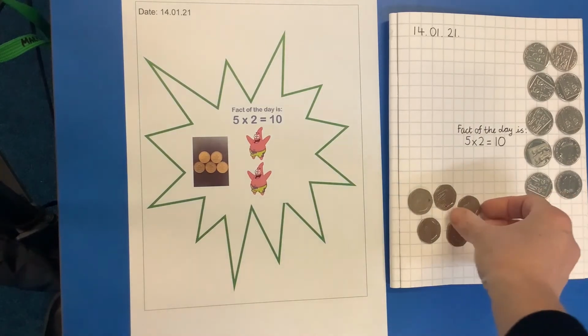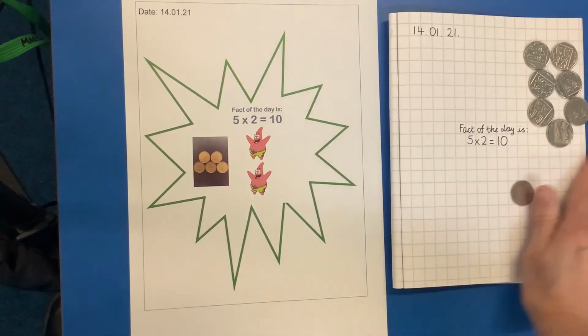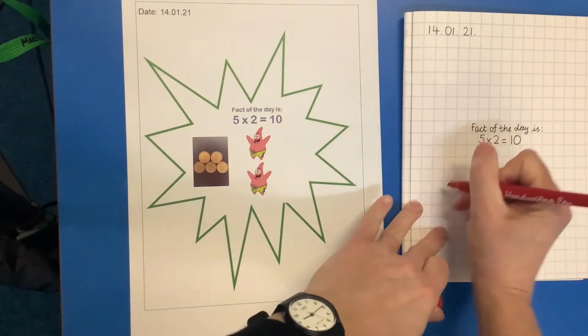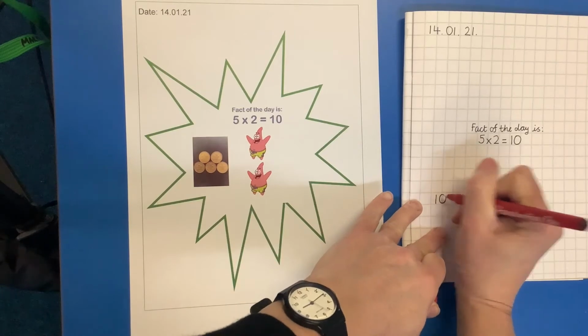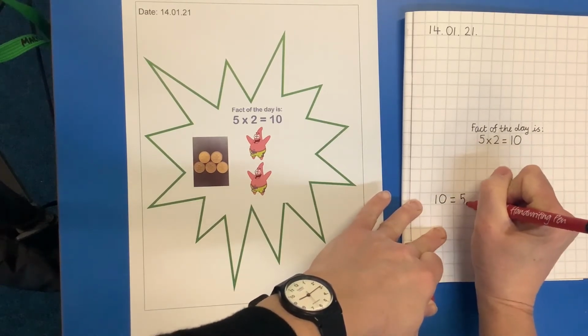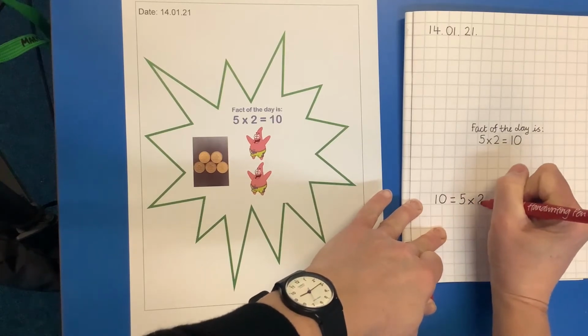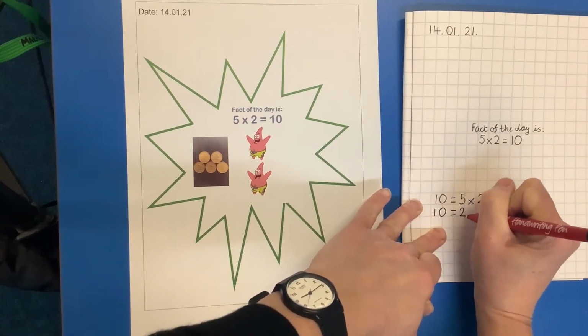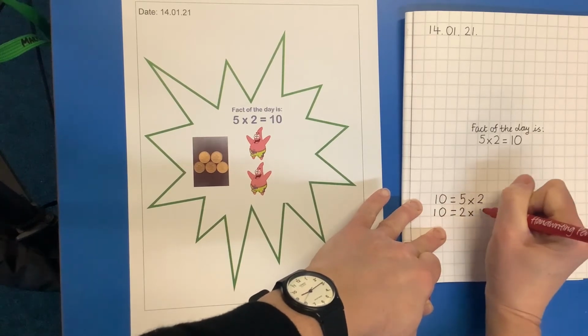And don't forget, I also introduced the idea yesterday that you can start off with the big number. So this one I will write for you. Don't forget, children, that 10 is the same as 5 groups of 2. And 10 is the same as 2 groups of 5.